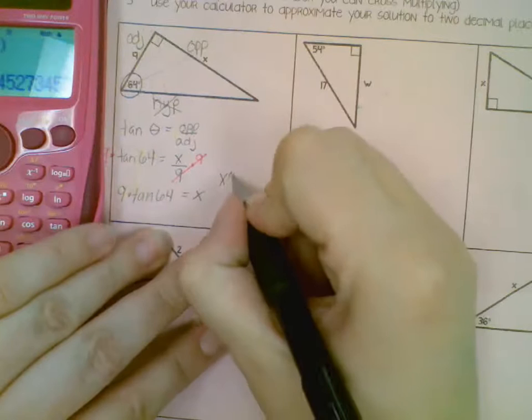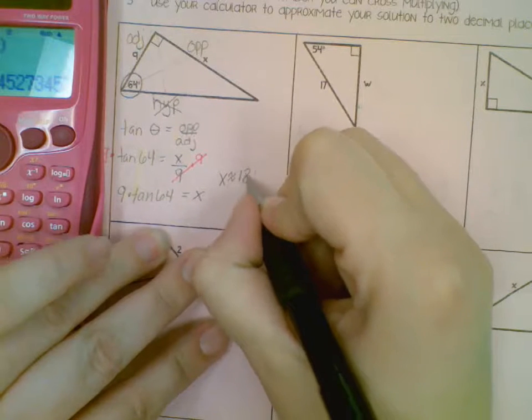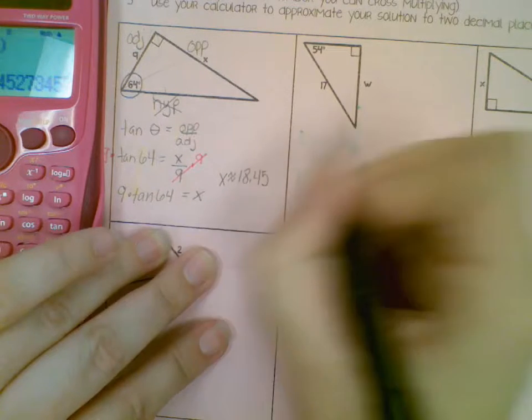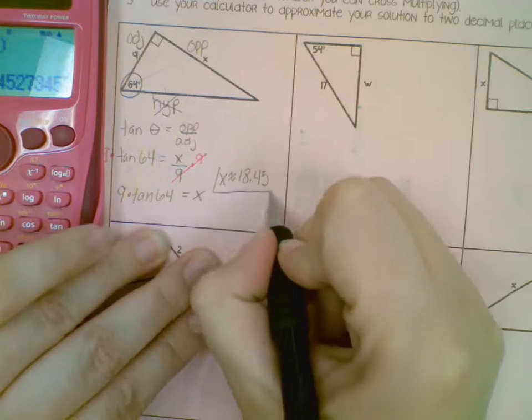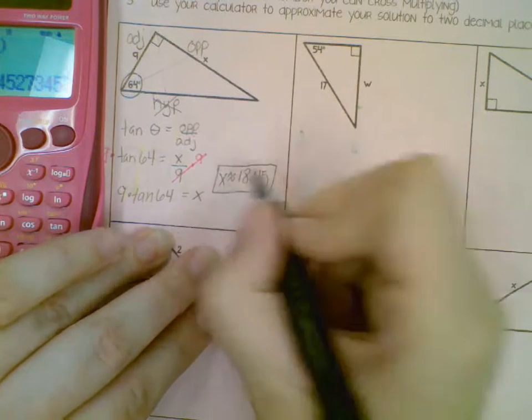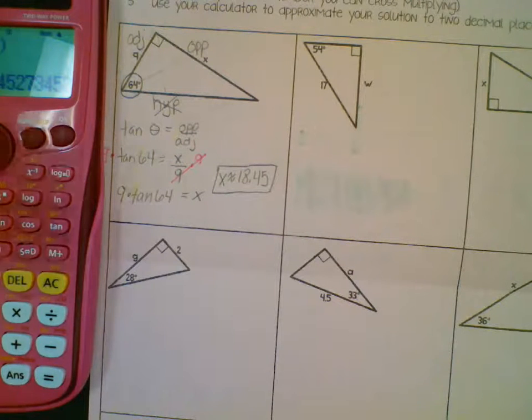So I'm going to use the approximately symbol since we're rounding. I rounded to 2 decimal places this time. Sometimes I might ask you for the thousandth or the tenth. It just depends. For your notes, I'm rounding to 2.